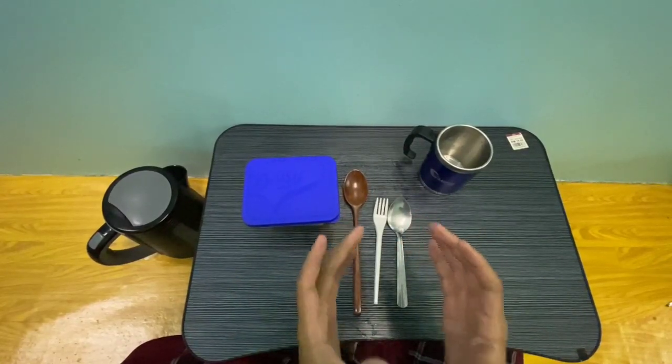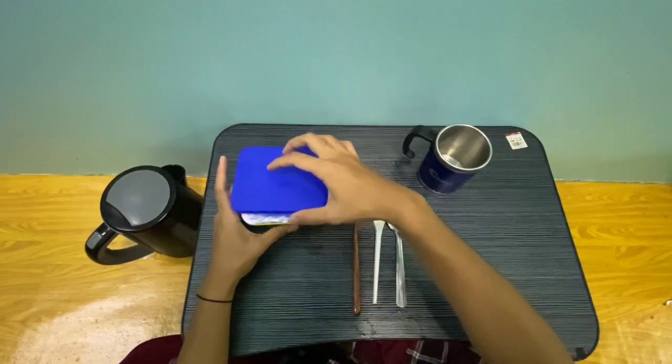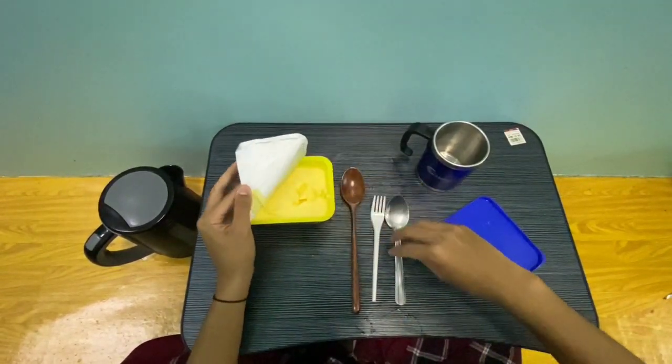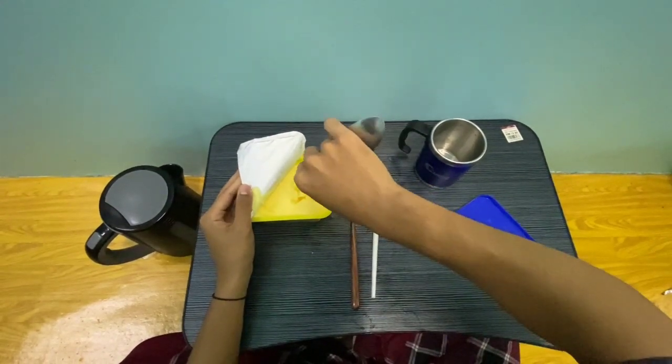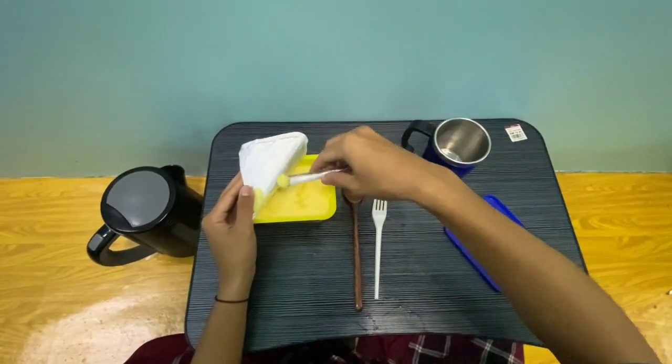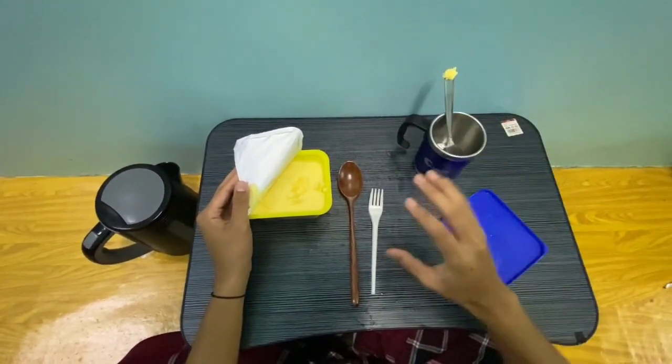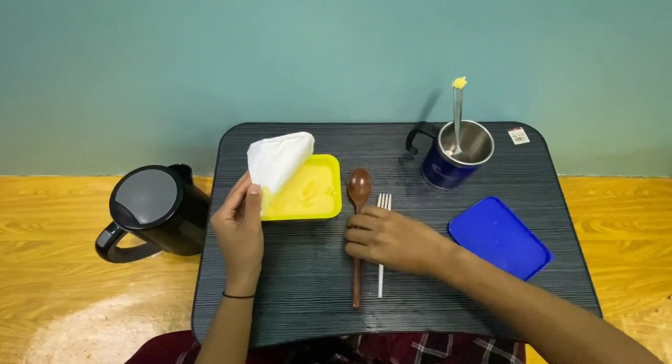Okay, so for the procedure, first we have to scoop a little bit of butter using the handle tip of each material. So basically it looks like this. Just scoop a little bit and then carefully place the material inside the cup and repeat the same process with the other utensils.